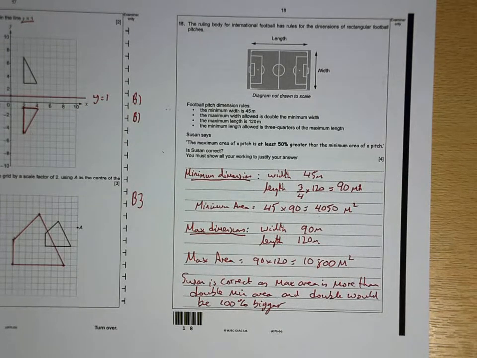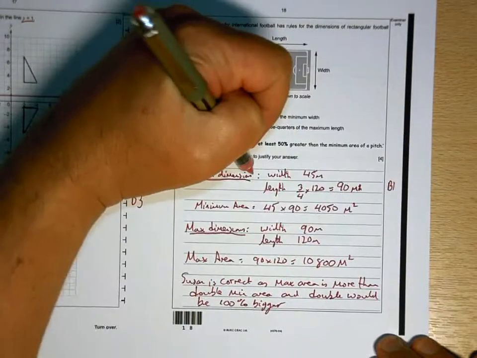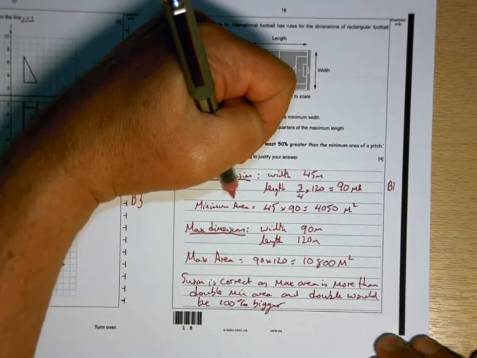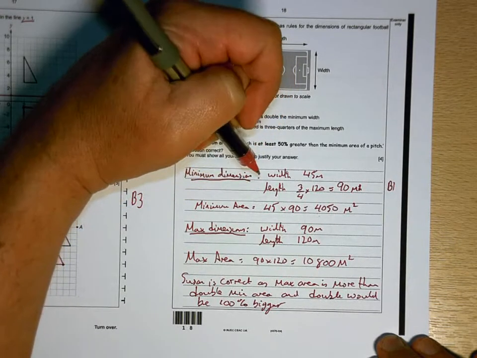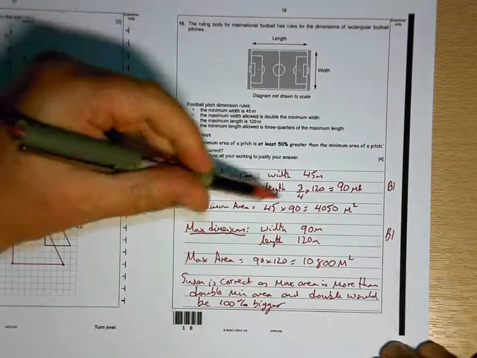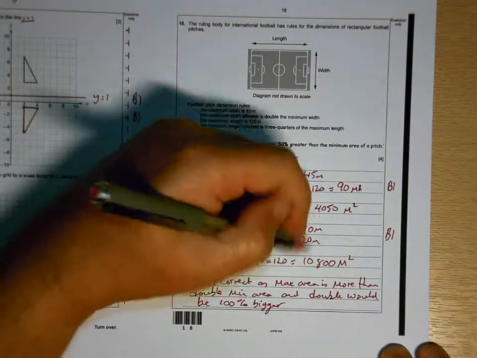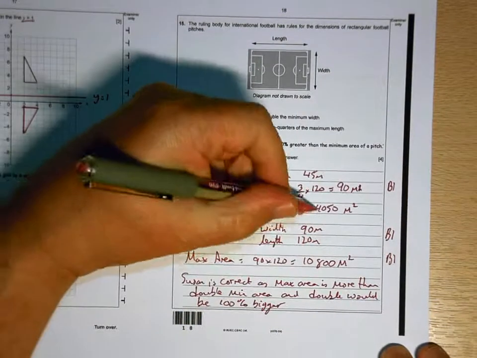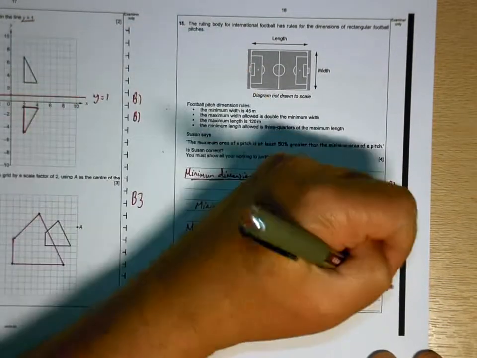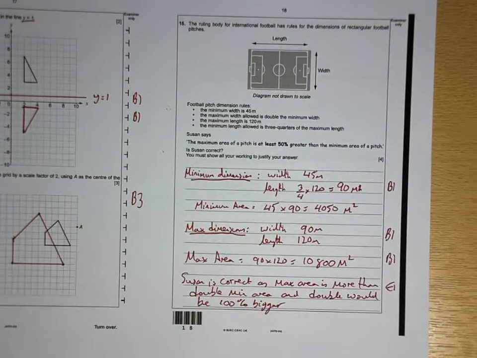So there's 1 mark for the length and width, 1 mark for the minimum dimensions, 1 mark for the maximum dimensions, 1 mark for working out the 2 areas, that area and that area, and then 1 mark for coming up with a comparison with the correct conclusion.